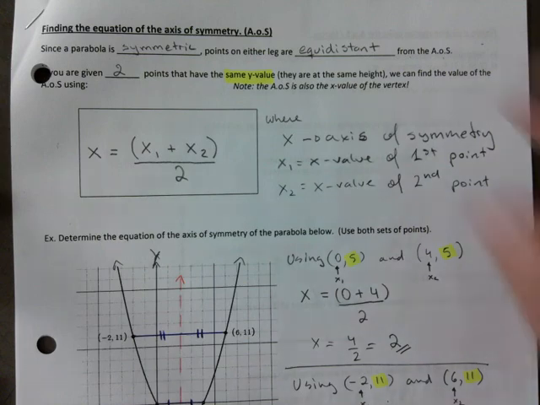So we're going to start word problems today. Have your graphic calculators ready to go as well, okay? Have them ready to go.